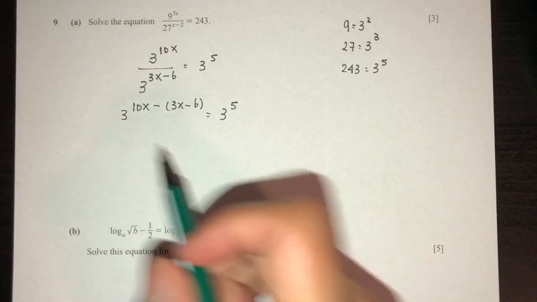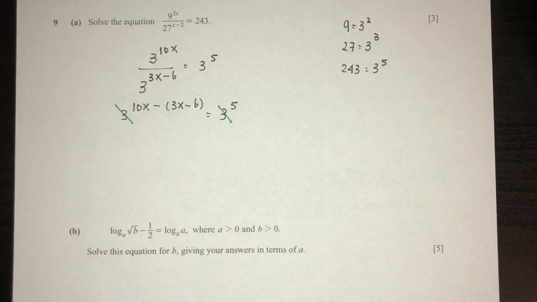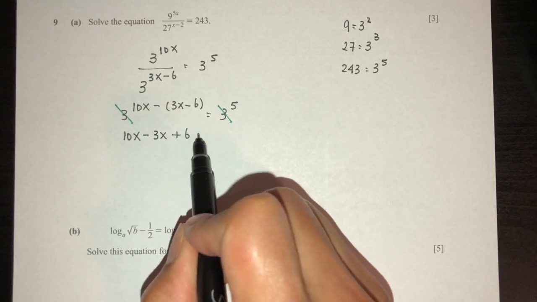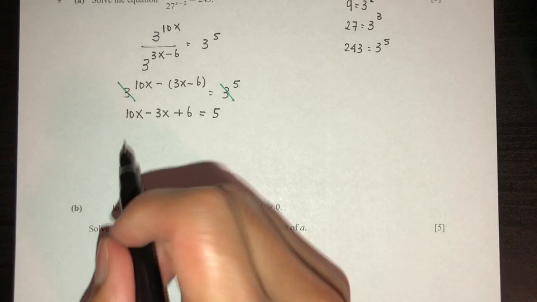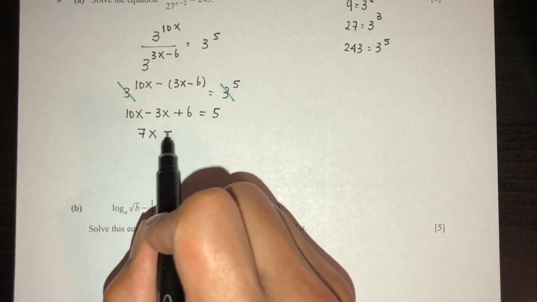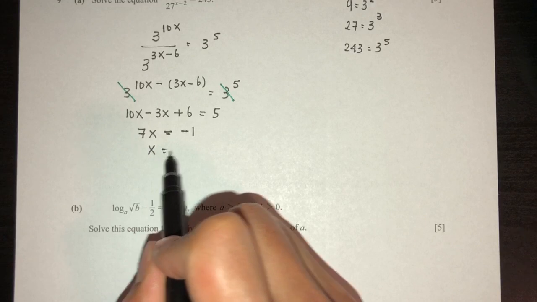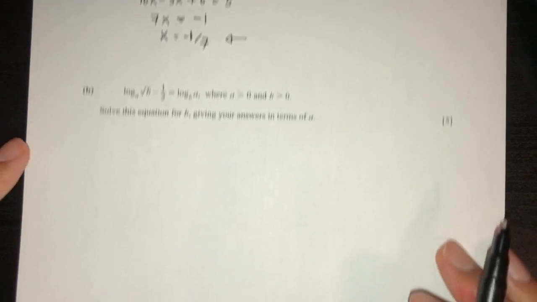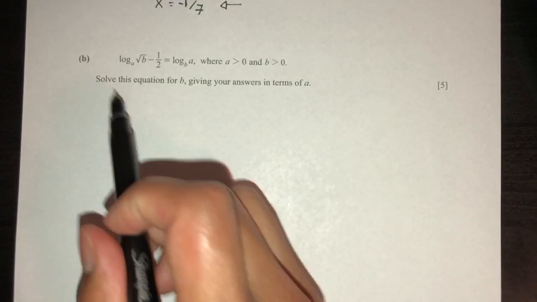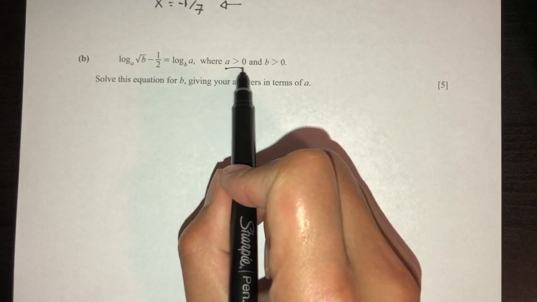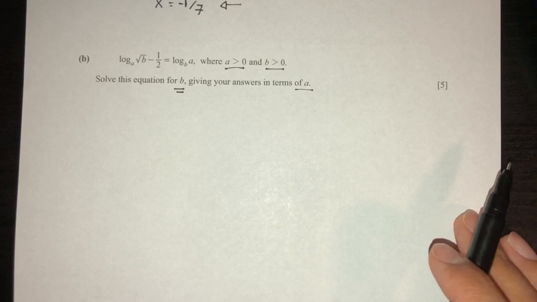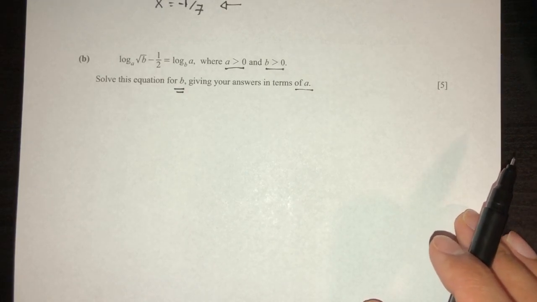Now since you have the same base on both sides, you can cancel them out. So you will have 10x minus 3x plus 6 equal to 5, which means 7x is equal to minus 1, x is equal to minus 1 over 7. That is your answer for part A. Now for part B, we have this equation where A and B are positive. Solve this equation for B, giving your answer in terms of A. So here we have to find B.